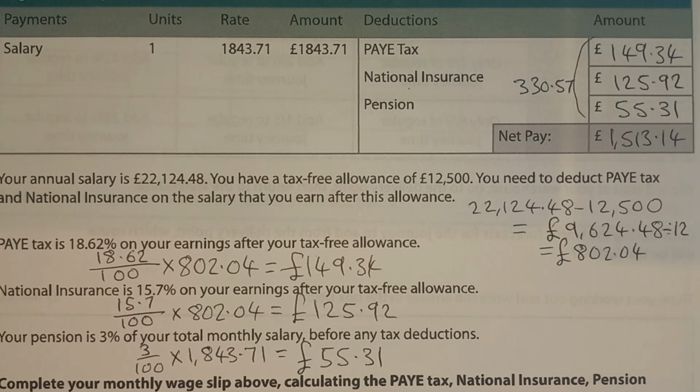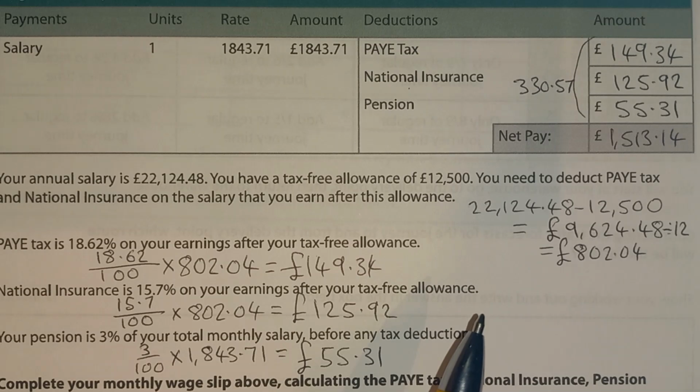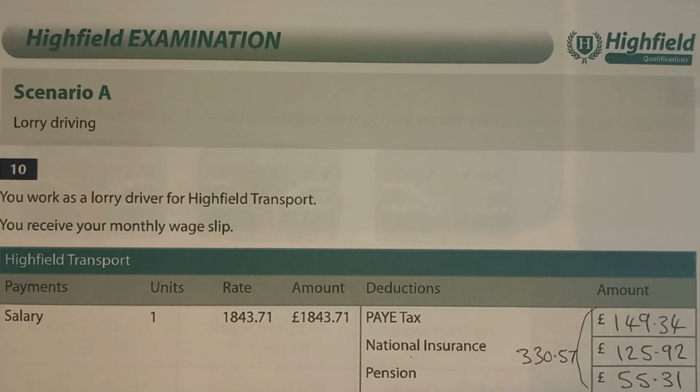Okay. So quite tricky, these questions, but really handy. Especially if you've got pay slips of your own, you can do checks and make sure you know how things are being calculated and that you're not paying too much money away. Right.